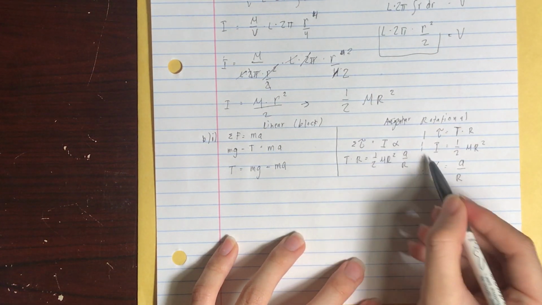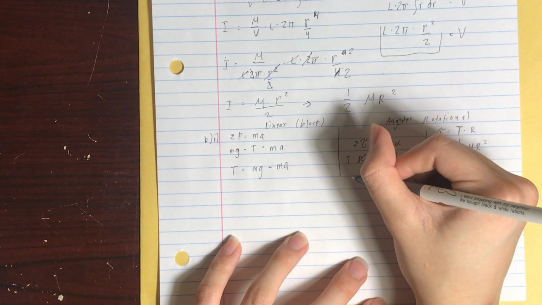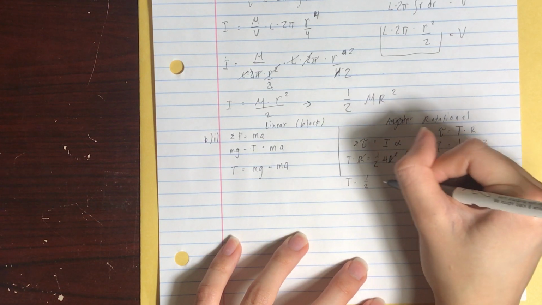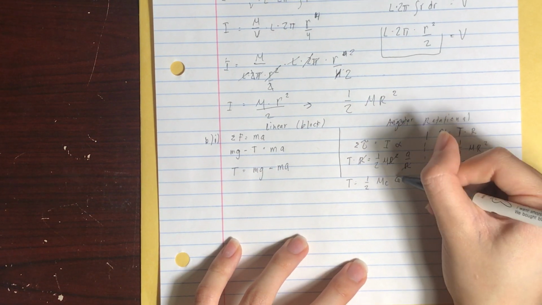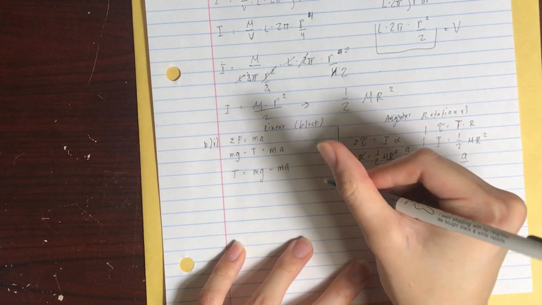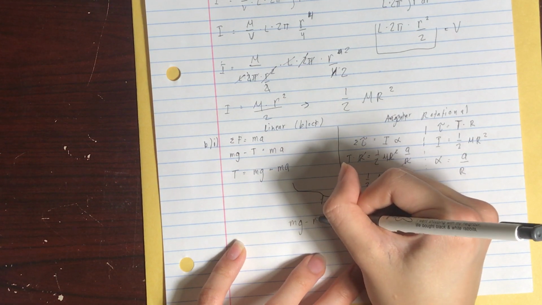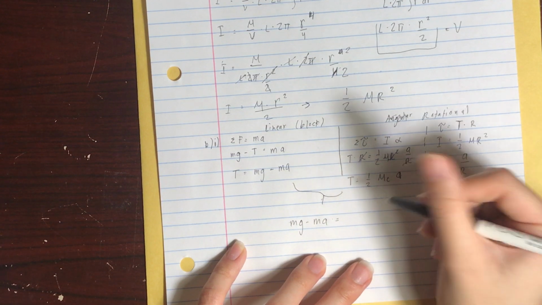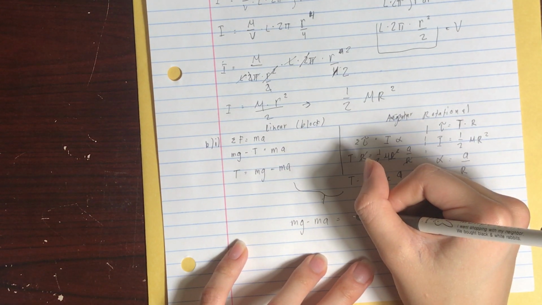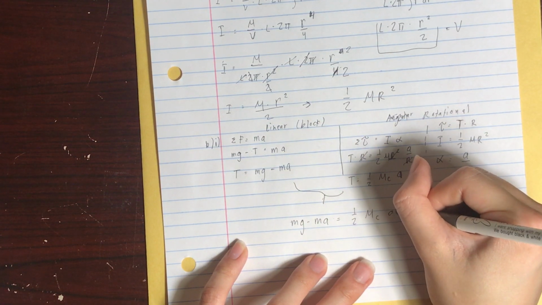And we see here, we can cancel out all the R's. The R on this side and R at the bottom will cancel out the R squared here. So we're left with T equals 1/2 m. This is going to be mass of the cylinder, not mass of the block. So mass of the cylinder, and then the linear acceleration of the whole system. And now that we have two T equations, we can set them equal to each other. So mg minus ma is equal to 1/2 mass of the cylinder times acceleration.